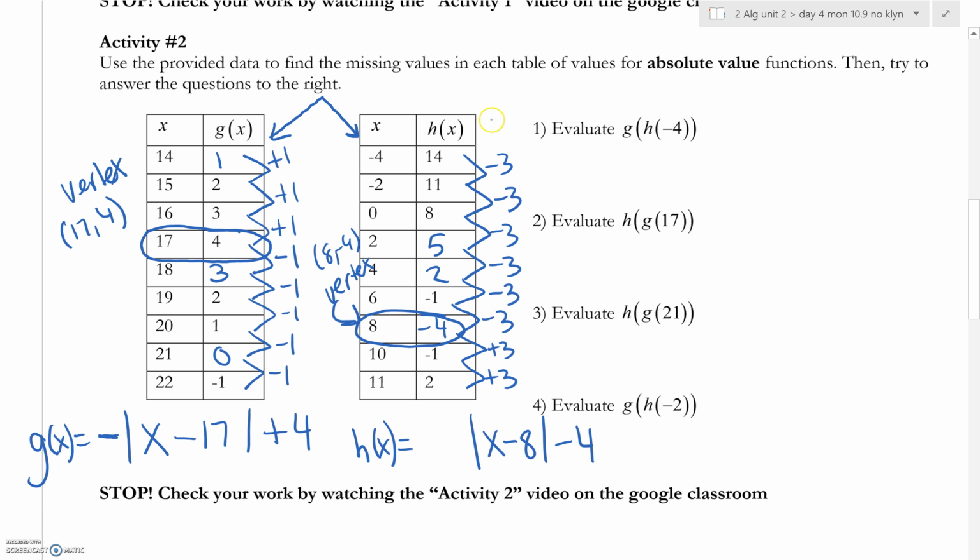Is there a stretch? This one's easier to see because we can see the change here is 3 and the change here, well, this should actually be a 12. Way to go, Klein. Make that change. That should be a 12. We can see the change here is 2. All right, so this is going by 2. So the change is 3 over 2. The y is changing 3. The x is changing 2.